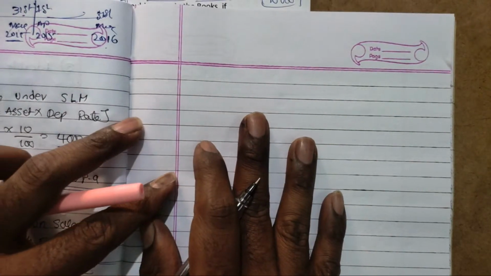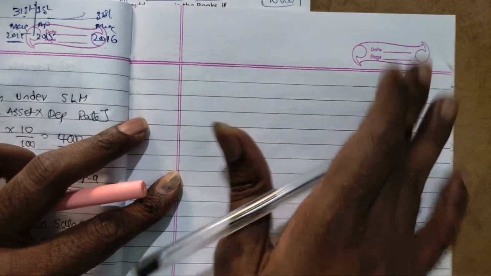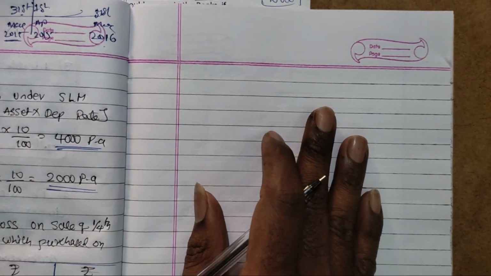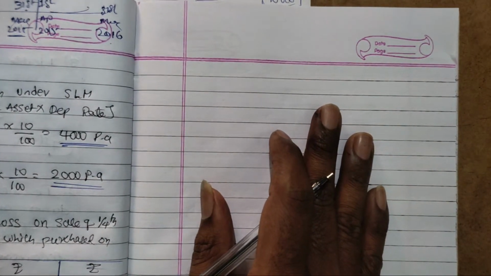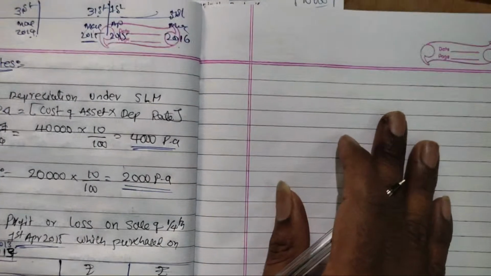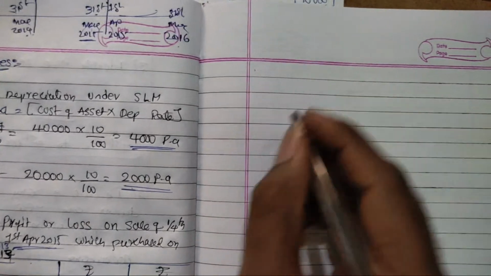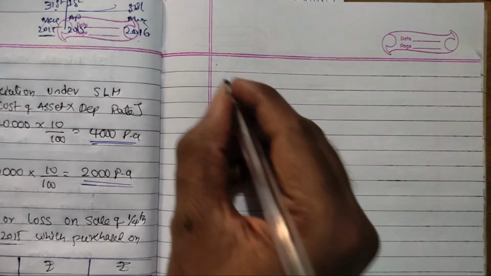Out of entire machine, how much it is sold? 1/4 it is sold. How much remaining? 3/4 is remaining. For that 3/4 we need to calculate depreciation. Okay, let us do the problem now.